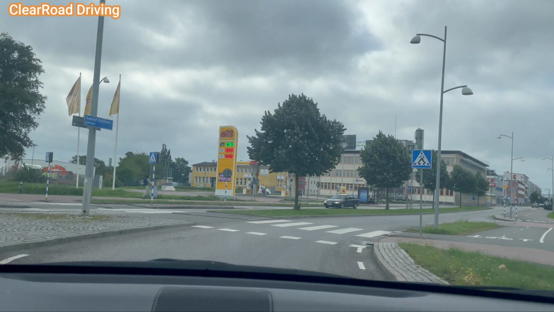When you reach the exit point, check the pedestrian and cyclist crossing right after the roundabout, and you need to stop if there is a pedestrian or cyclist that is crossing.